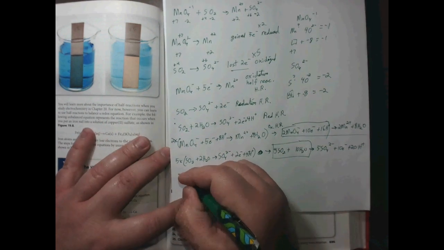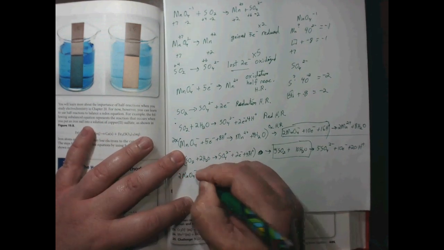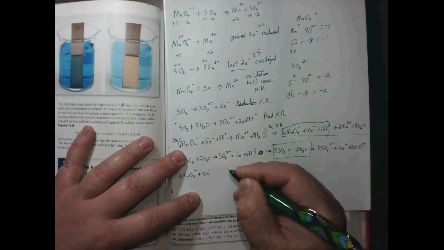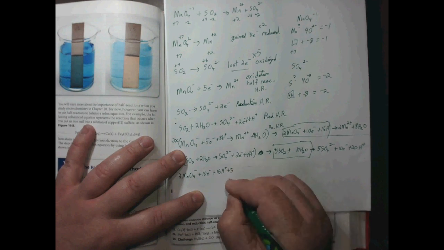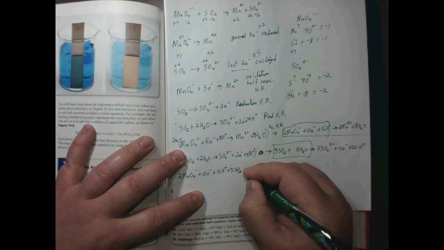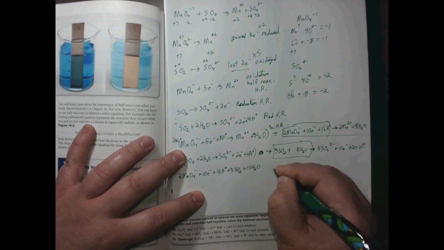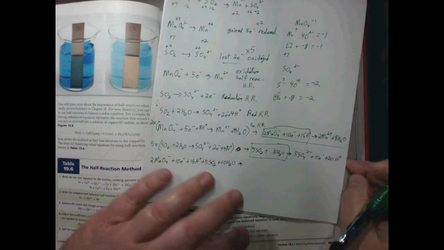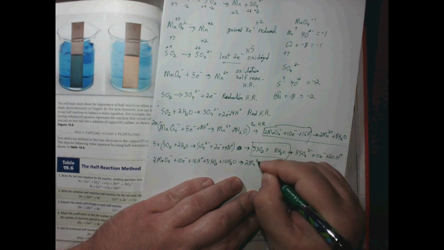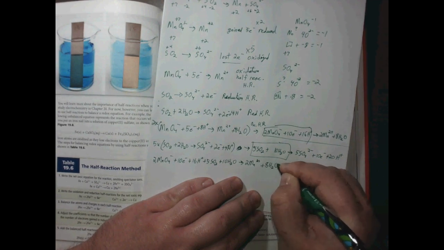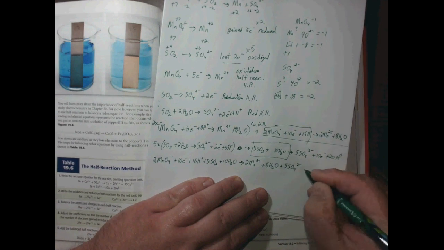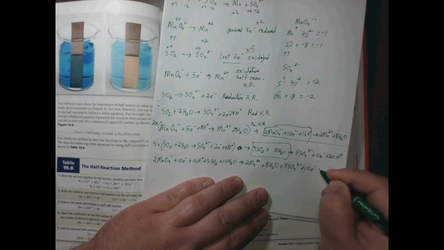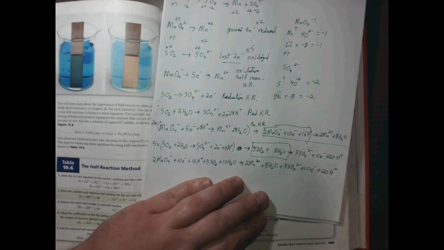So I have 2 MnO4 minus plus 10 electrons plus 16 hydrogens plus 5 SO2s plus 10 waters yields the other side added together: 2 Mn2 plus plus 8 H2Os plus 5 SO4 2 minuses plus 10 electrons plus 20 hydrogens. Alright, that's the long thing right there.